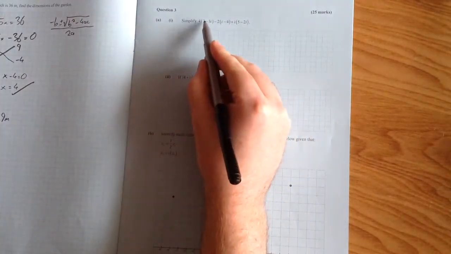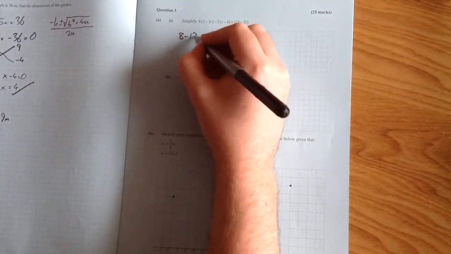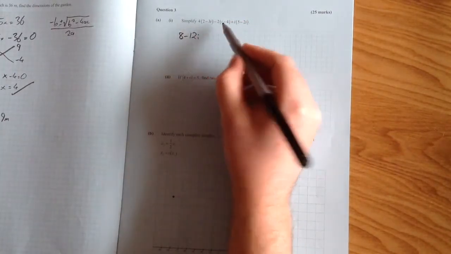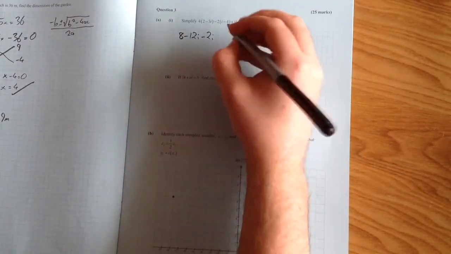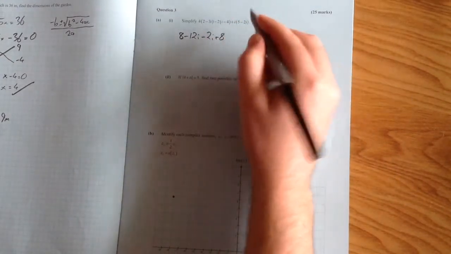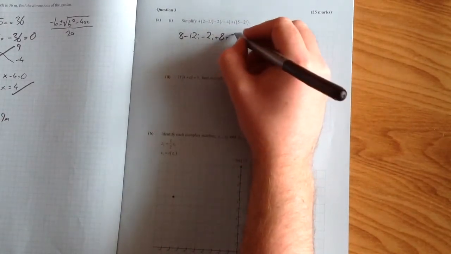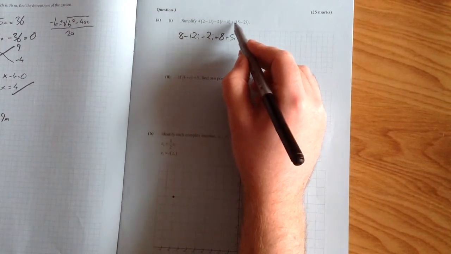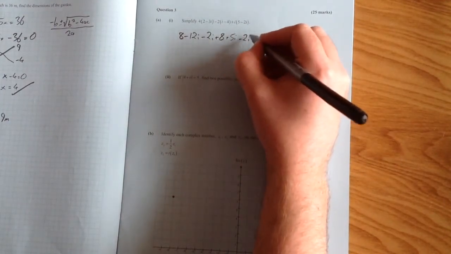So let's multiply that. 4 times 2 is going to be 8. 4 times minus 3i is minus 12i. Minus 2 times i is minus 2i. Minus 2 multiplied by minus 4 is going to be plus 8. Plus i multiplied by 5 is going to give me 5i. And plus i multiplied by minus 2i is going to give me minus 2i squared.